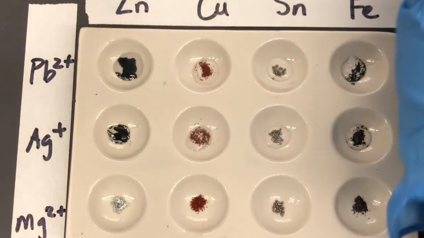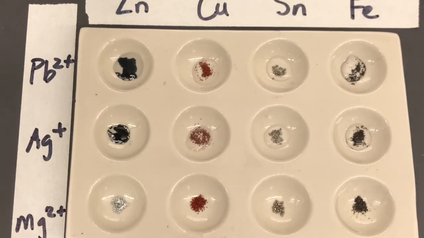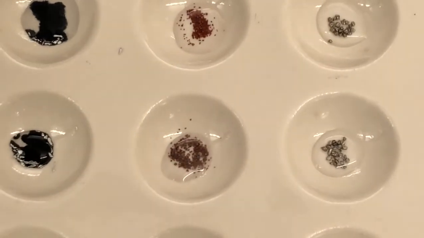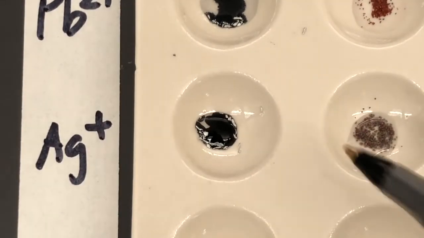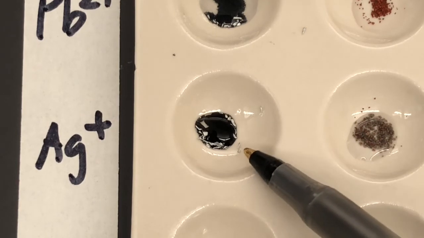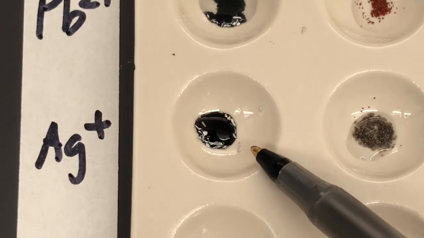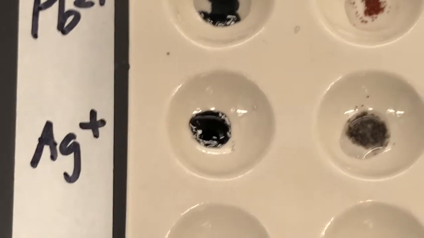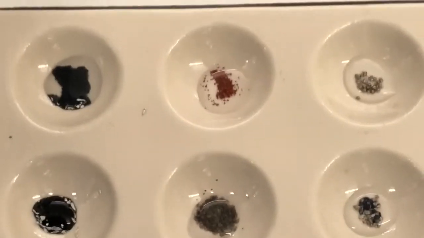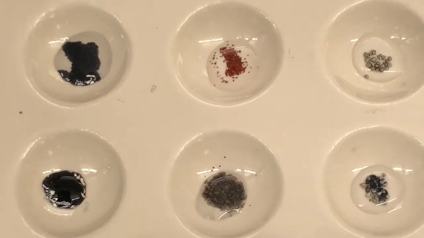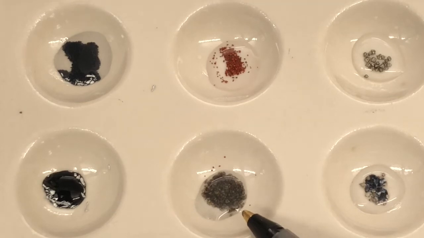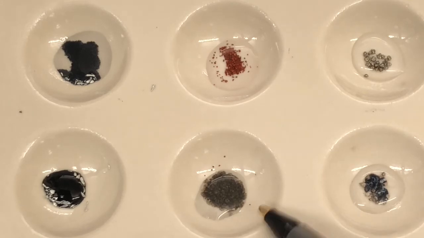All right, as we look at these, we'll take note of what is happening. We'll start with the zinc. The zinc, like we've seen with some other examples, immediately starts to turn this black color as a reaction begins to take place. When we move over to the copper, if we contrast that with the copper that was mixed with lead 2+, now the copper that's mixed with silver 1+ never looks like it has that copper color anymore. A precipitate is definitely forming there.